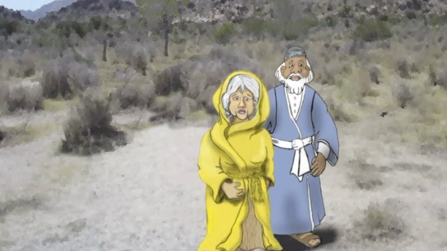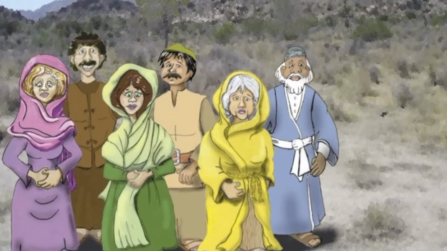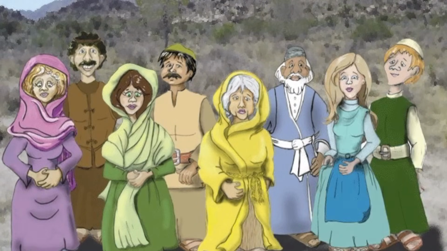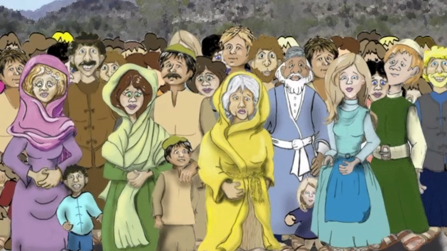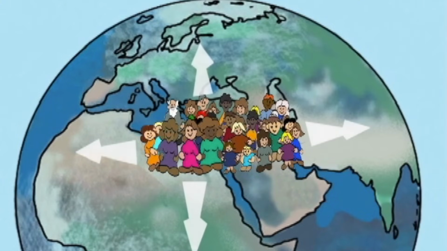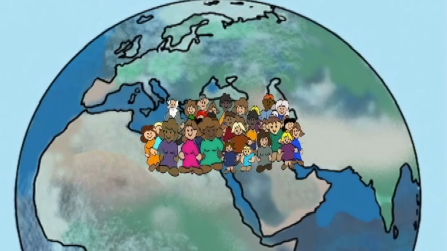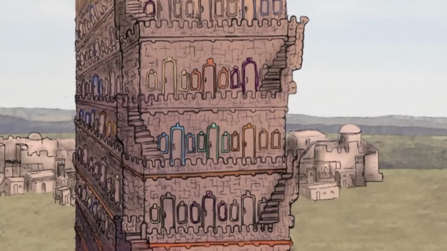Tower of Babel. Genesis 11. Noah had 3 sons, Shem, Ham, and Japheth. They had children, and their children had children, and their children had children. God told these people to spread out over all the earth, but they decided not to obey God. They built a tall tower so they could all live in one place. God was unhappy that the people disobeyed him.